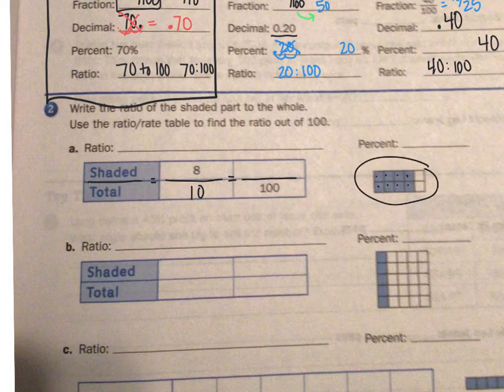So 8 out of 10 is how many out of 100? Why are we making it out of 100 here? Because percents are out of 100. So I'm going to take my ratio of 8 shaded to 10 total, and I'm going to make it a fraction out of 100.